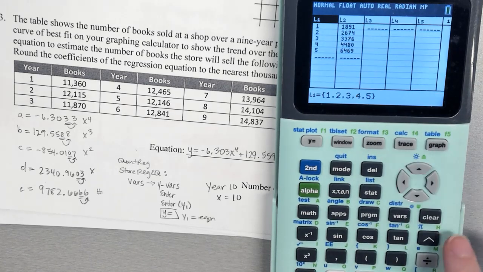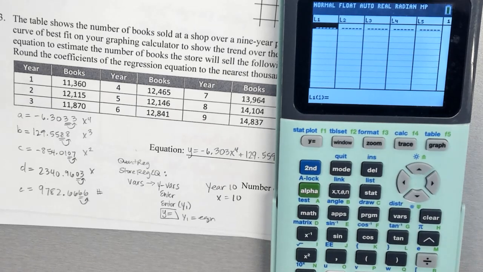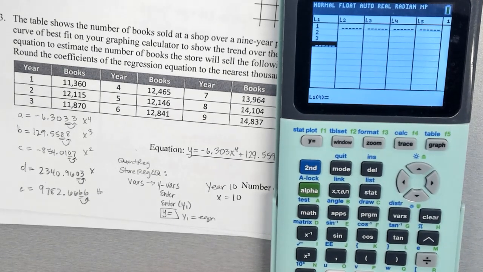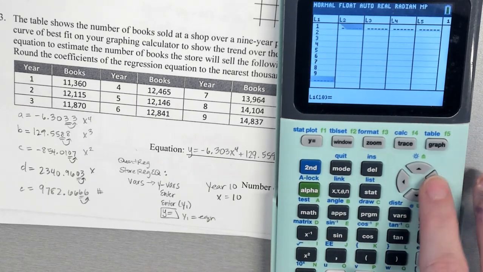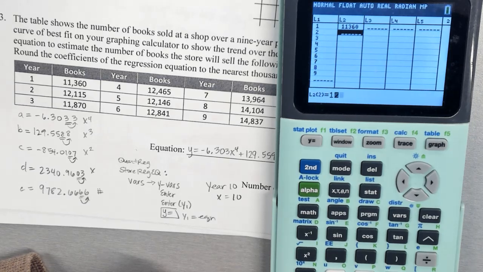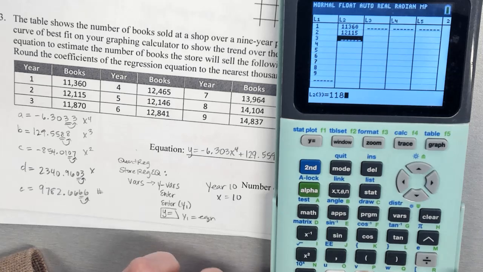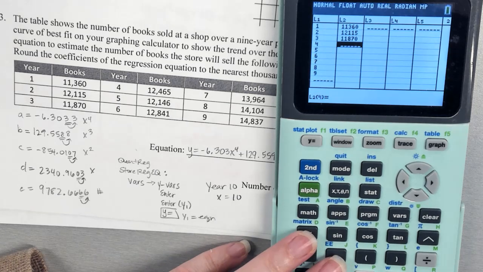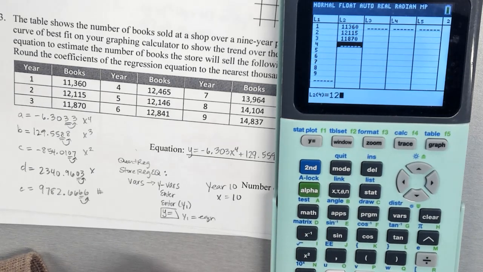And if you want to clear them out, you can do clear, enter, and you have 1, 2, 3, 4, 5, 6, 7, 8, 9. Be careful when you're entering things in because this is where things can go awry. And it might not even be that noticeable.